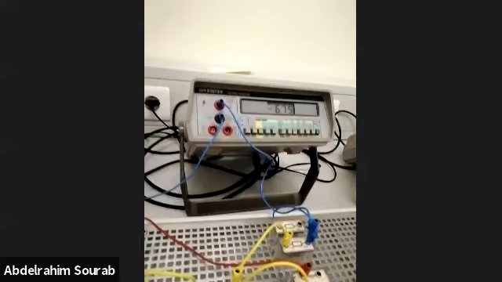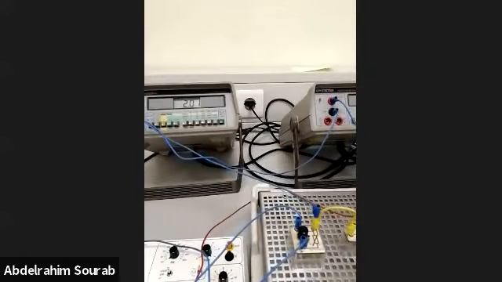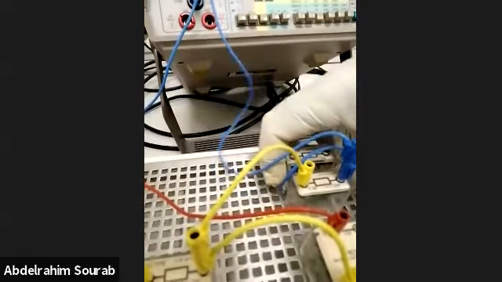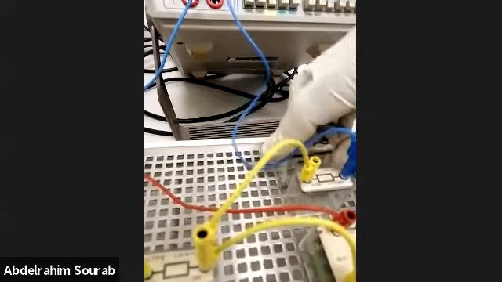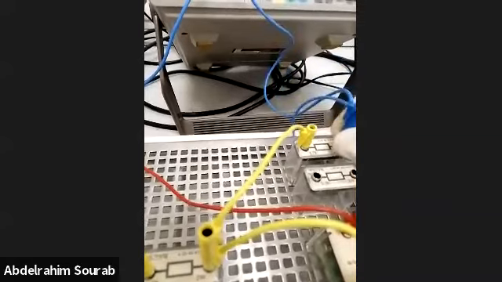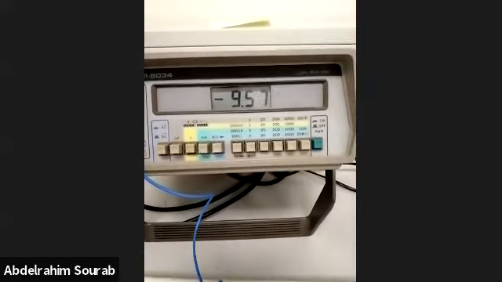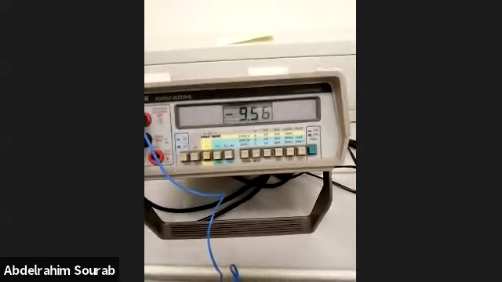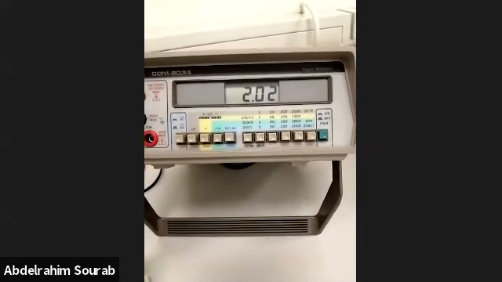Next, we need to connect 4.7 kilo ohm. It is here. So I will change this to 4.7 kilo ohm, okay, to here, and this one to here. So this is 4.7 kilo ohm. You can see the input voltage stabilized, and the load voltage minus 10.56, and the current almost stable, stabilized on 2.02.